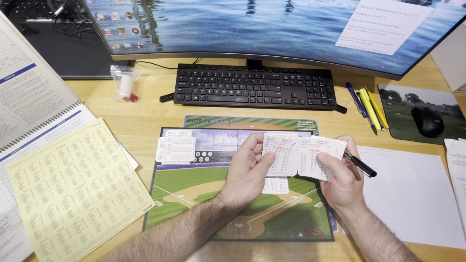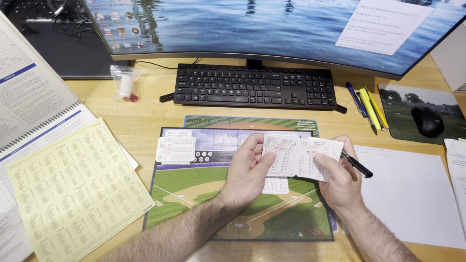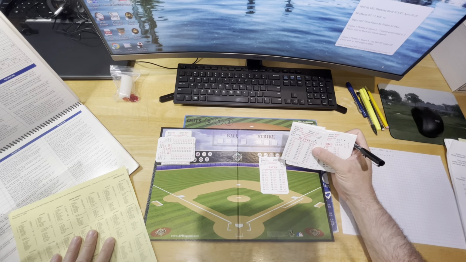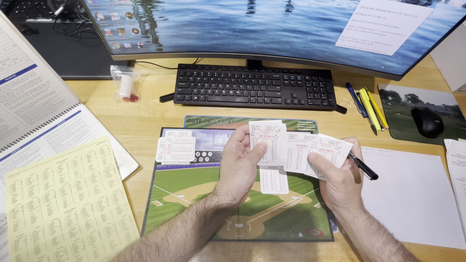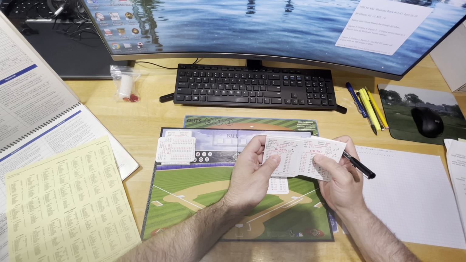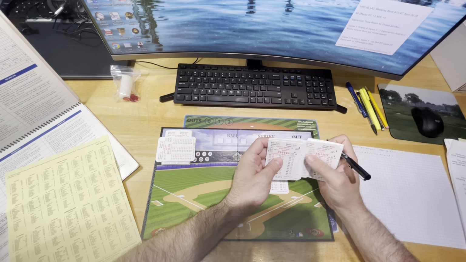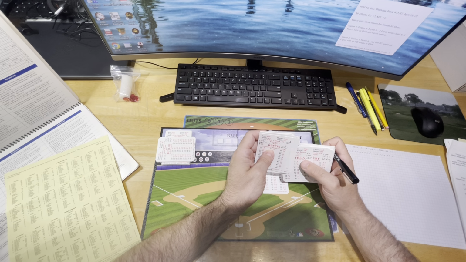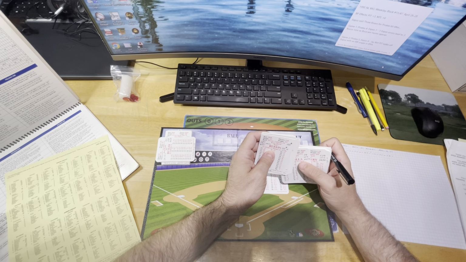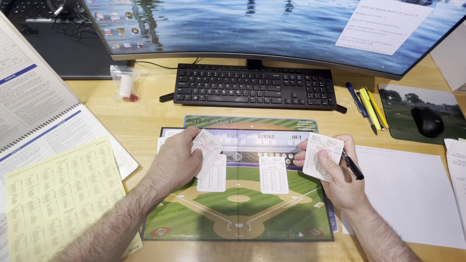Ellis Burks, let's see where he's batting. He's not even in the starting lineup. We got Young. He is not in the starting lineup either. Wow. Castilla is batting sixth, playing third.